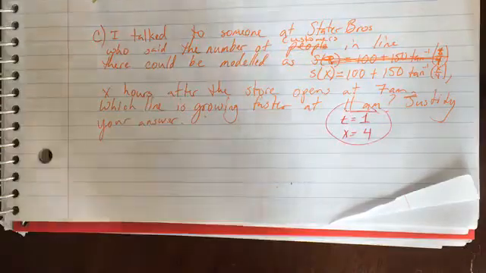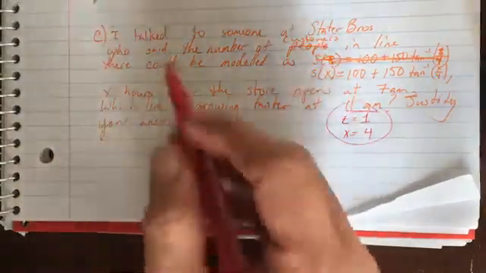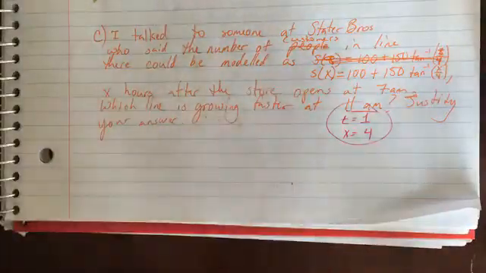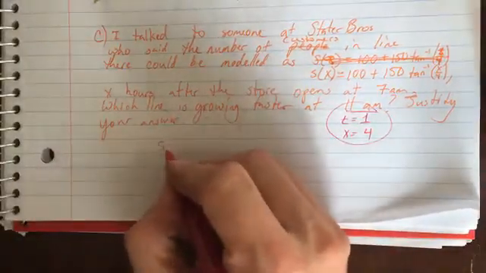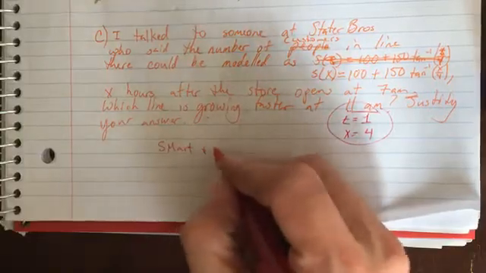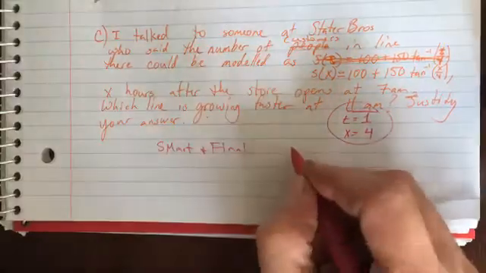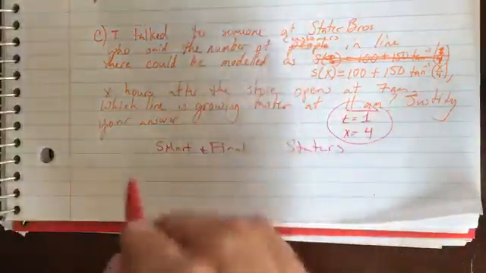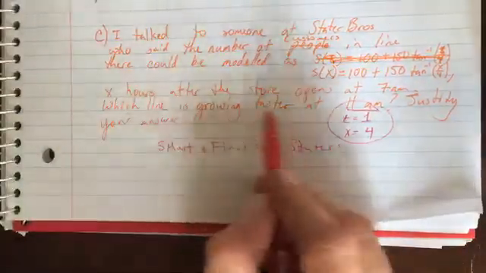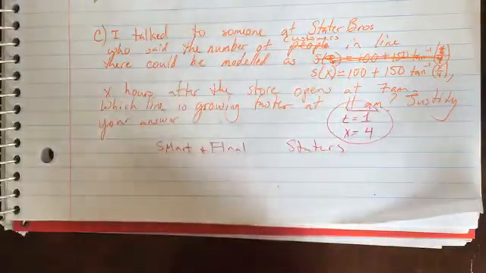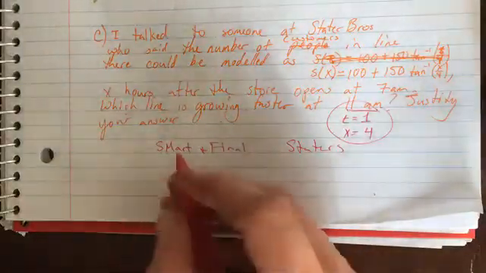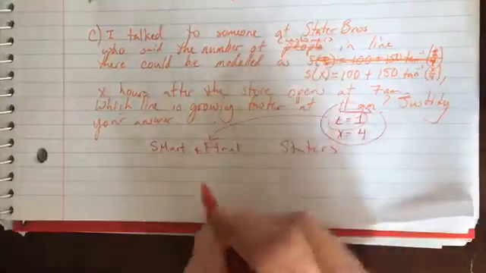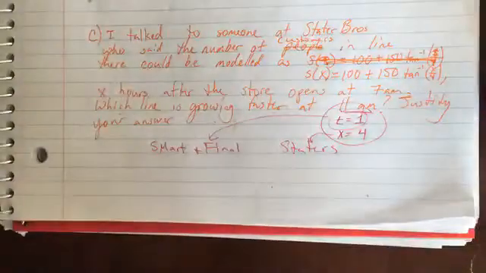Remember, we're going to be comparing Smart and Final with Staters. So, which line grows faster? Both of them are going to be growing, but here we're at t equals 1. Remember that t goes with Smart and Final, x goes with Staters.